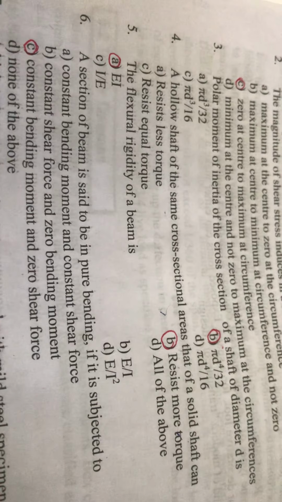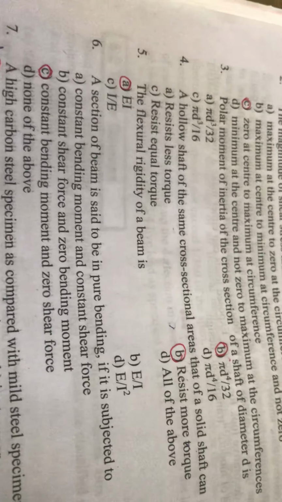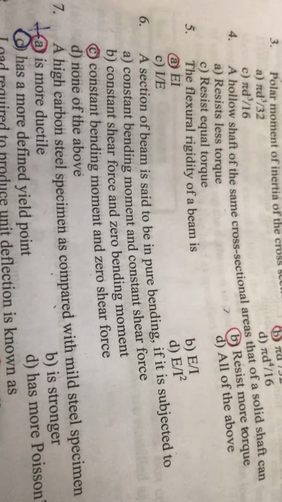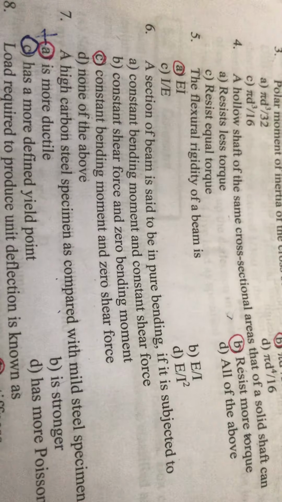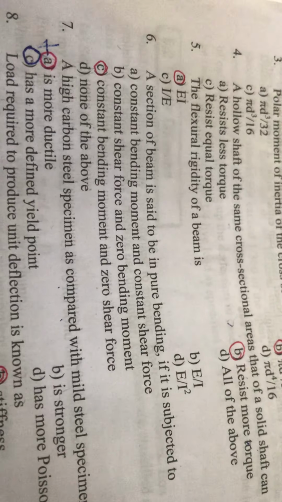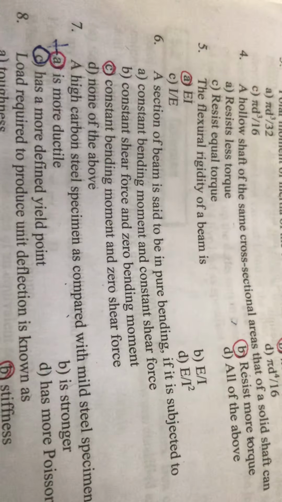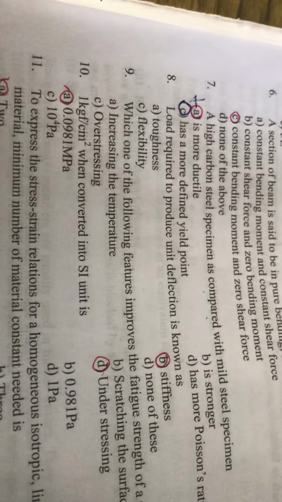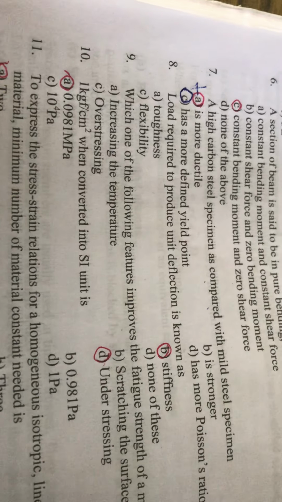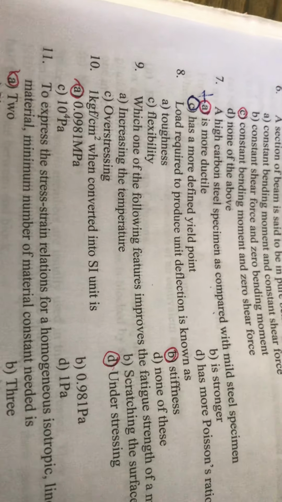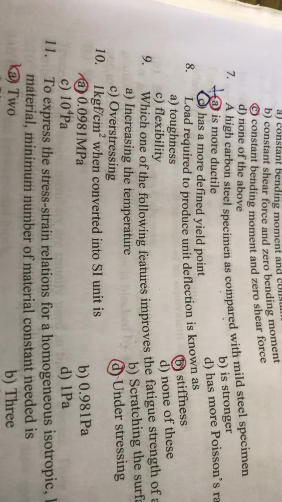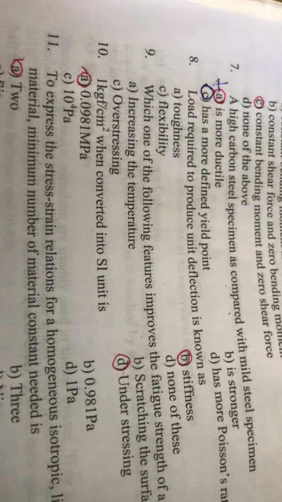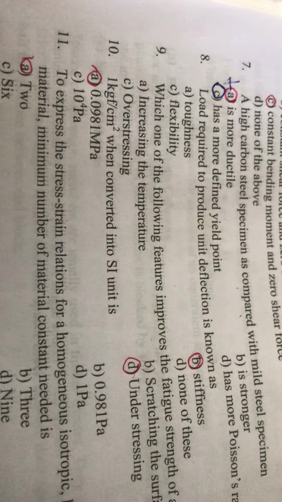The flexural rigidity of a beam is EI. A section of a beam is said to be in pure bending if it is subjected to constant bending moment and zero shear force. A high carbon steel specimen, as compared with a mild steel specimen, has a more defined yield point. The load required to produce unit deflection is known as stiffness.